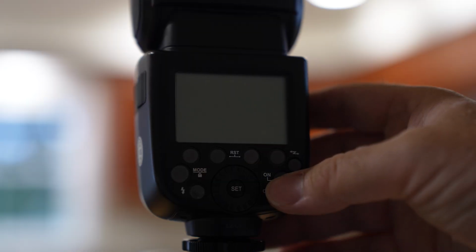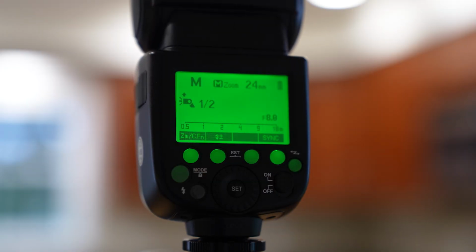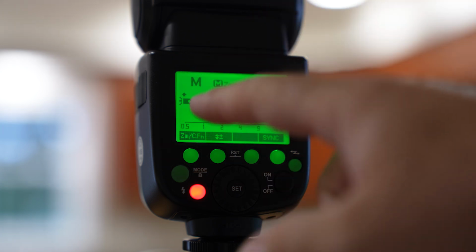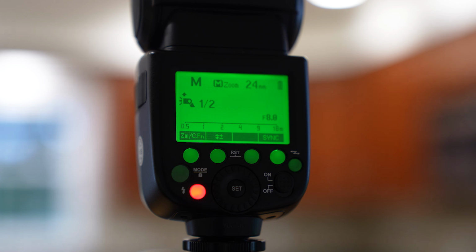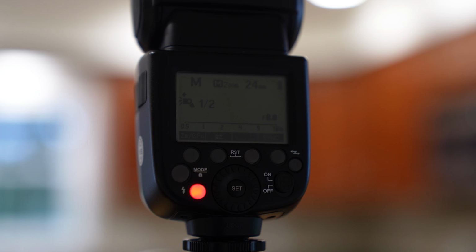All right, so I'm gonna turn the flash on. As you can see, the flash is in manual mode. I want to control the power manually. Usually I start around half power. That seems to be a good starting point. And we can see if we need to up that or lower that. Usually it'd probably be going up, especially with the speed light. It's not as powerful as an AUTOHDR or one of the more powerful strobes.